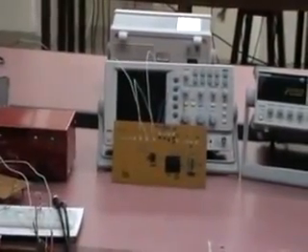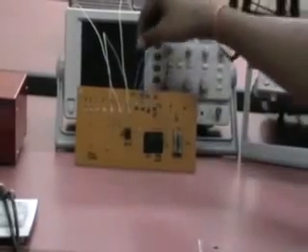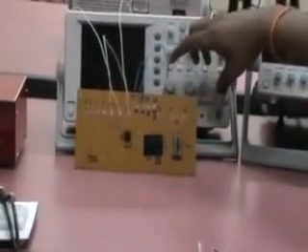The differential amplifier circuit is already made on a printed circuit board with P and Q as its input and R as its output. As you can see, this is the PCB, printed circuit board. This is the differential amplifier. In this, Q and P are two inputs and R is the output. And the DC power supplies are given across these wires: 12 volts, minus 12 volts and ground.